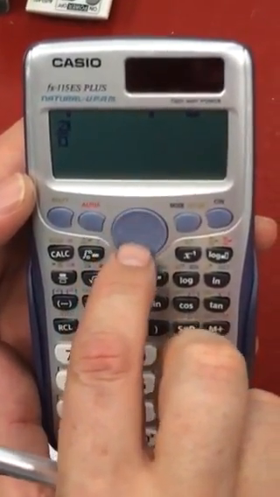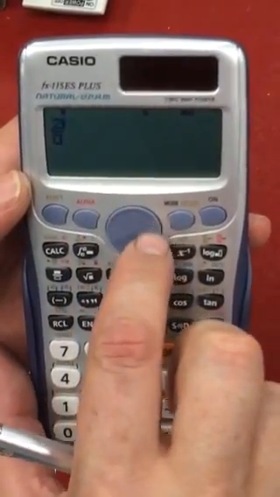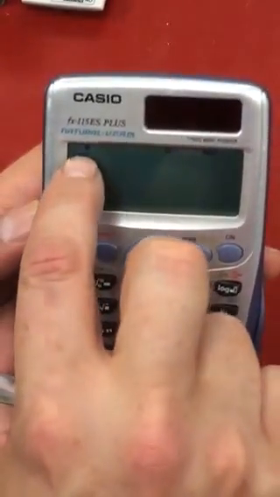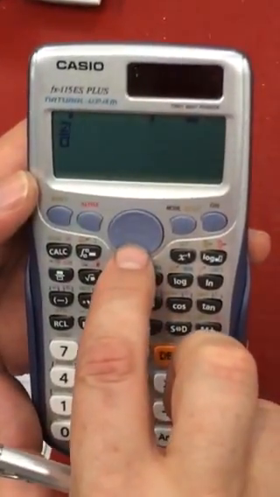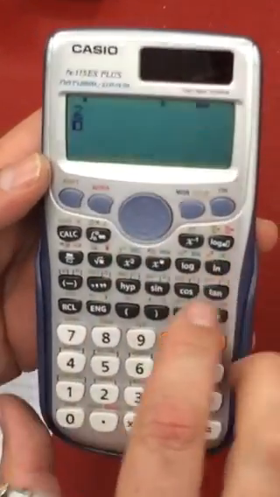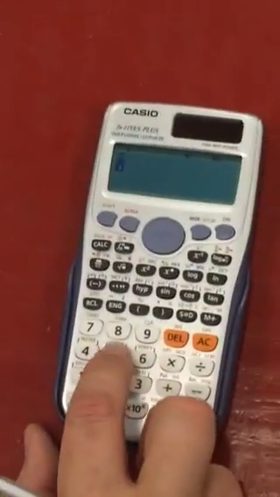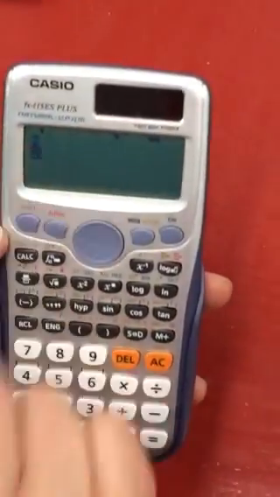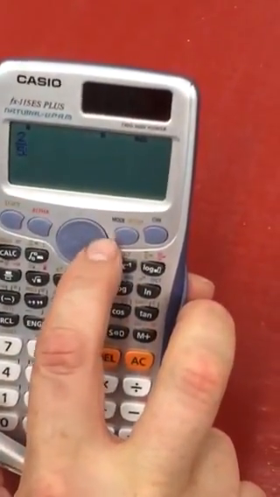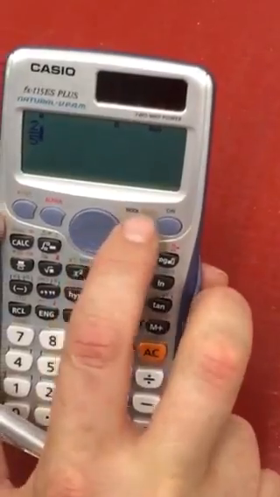It's got little arrows, left, up, right, down. I need to go from the numerator to the denominator, so I press down. And then I put in my 5. So there's 2/5. Okay, I'm done with that fraction. To tell the calculator that, I use the right arrow key.